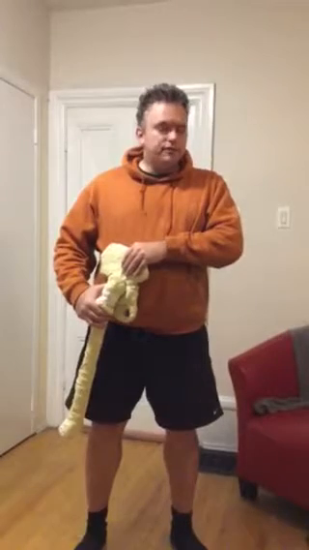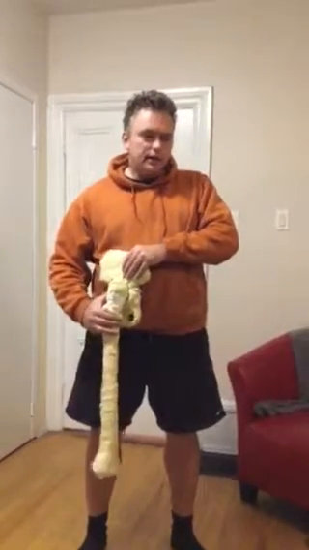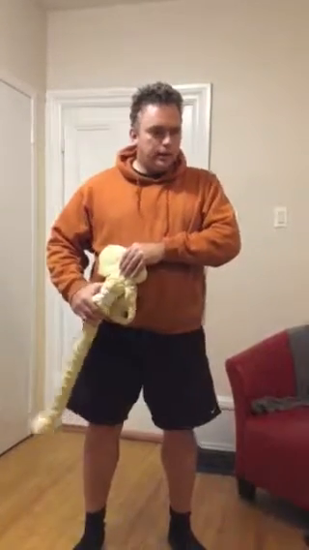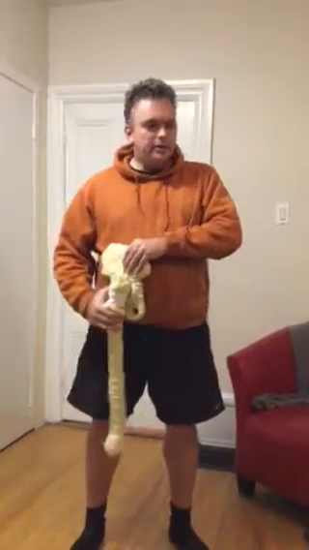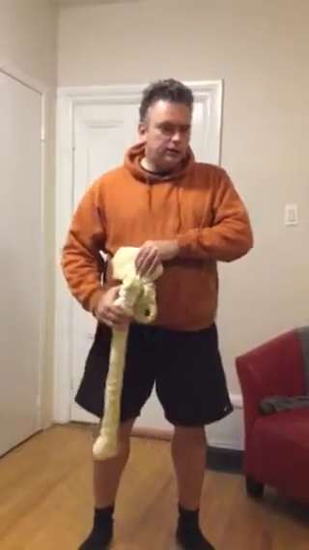The 6 movements of the hip joint are flexion, extension, abduction, adduction, external rotation, and internal rotation.